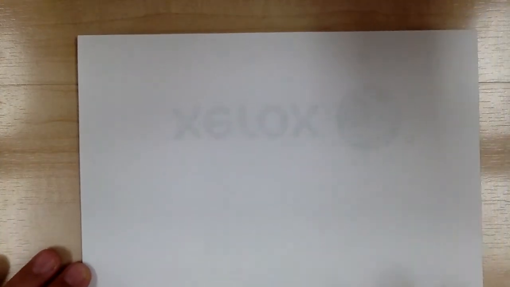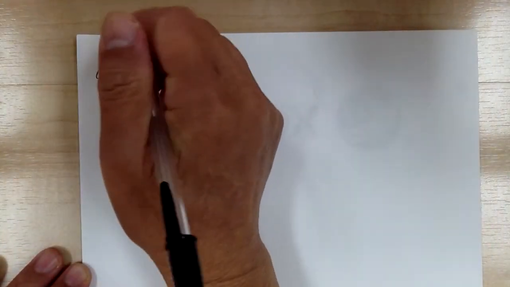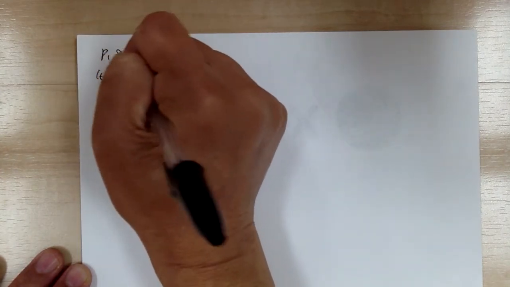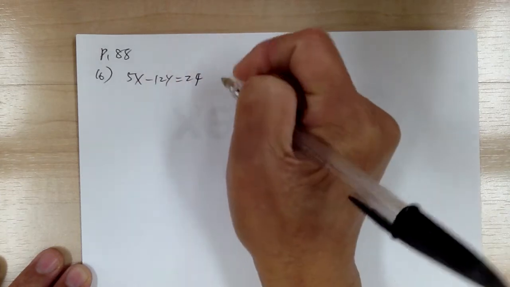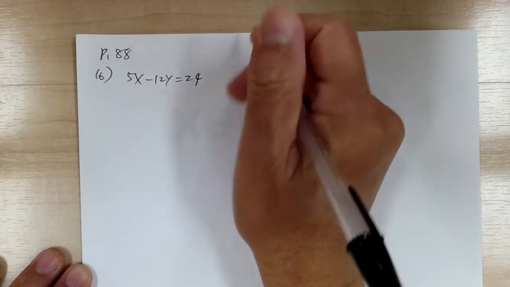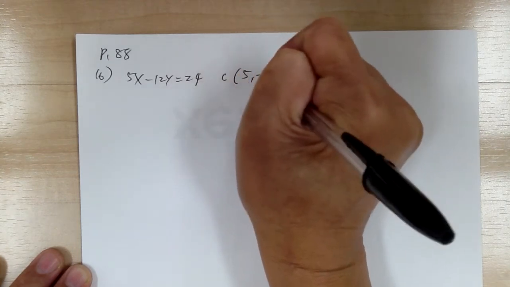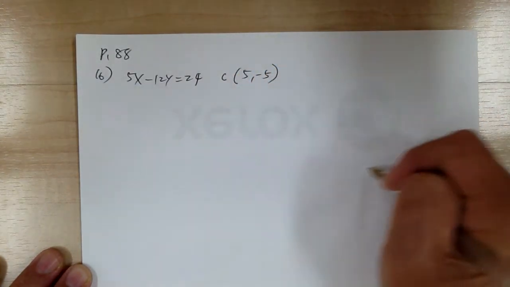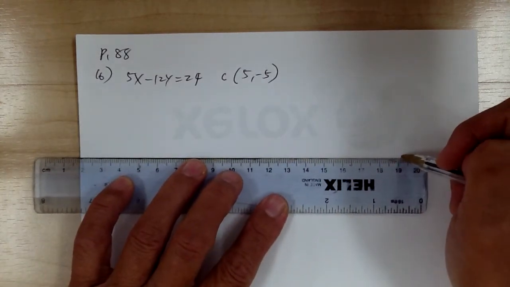Okay, let's go to 16. The circle is tangent to the line 5x minus 12y equal to 24. And the center is at 5, negative 5. Okay, so let's go ahead and sketch these things out.